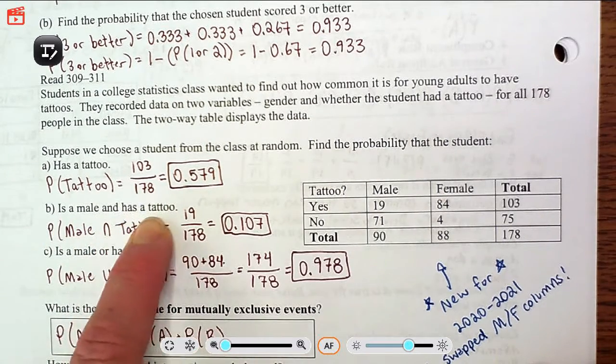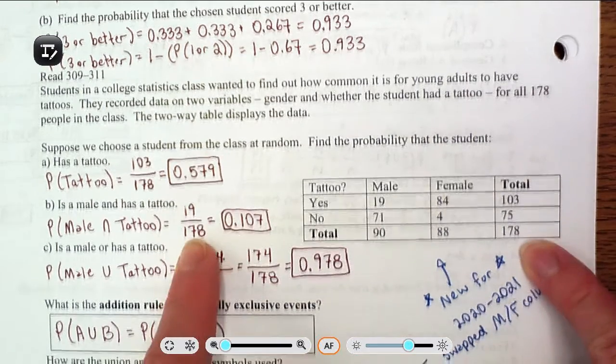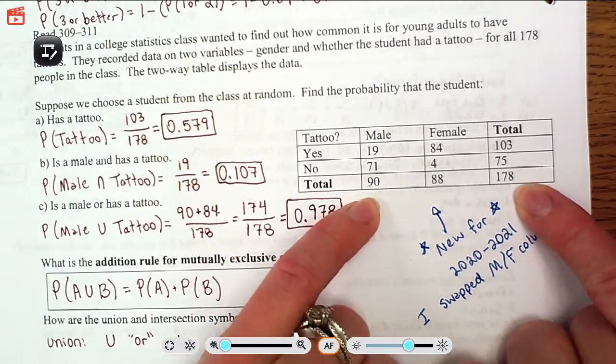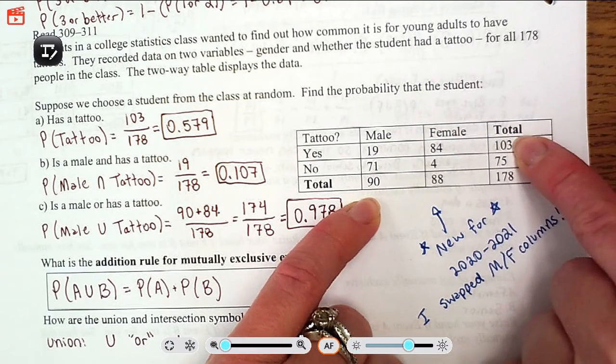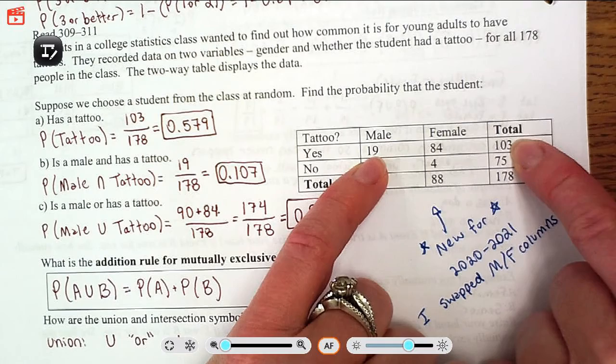Is a male and has a tattoo. Male and tattoo is these 19 out of 178. Is a male or has a tattoo. So I have 90 males and I have 103 tattoos out of 178, but it counts 19 twice.